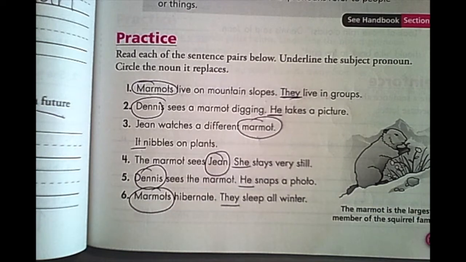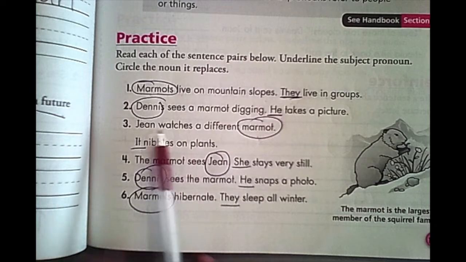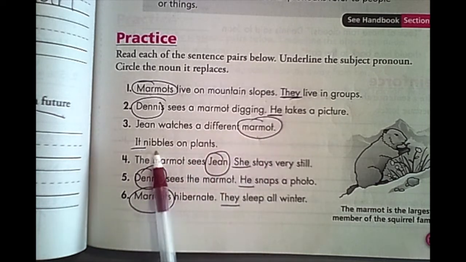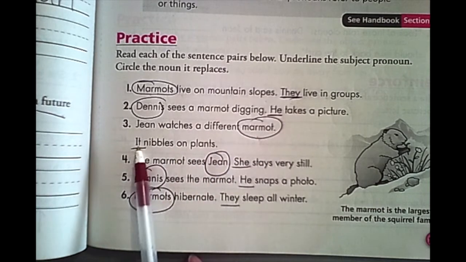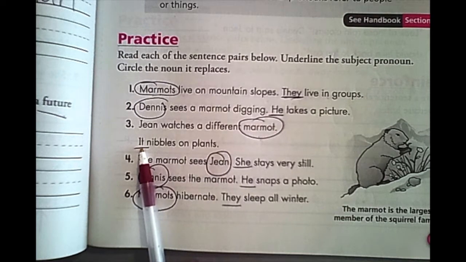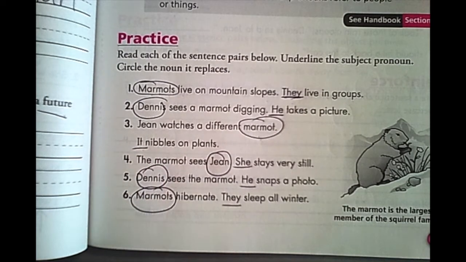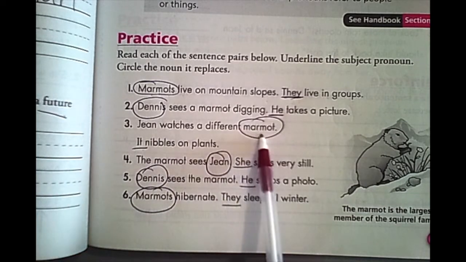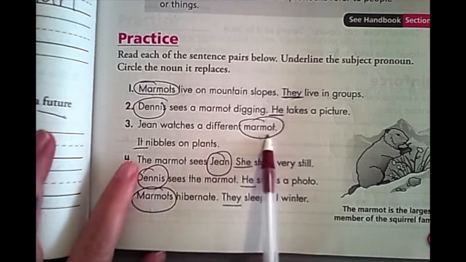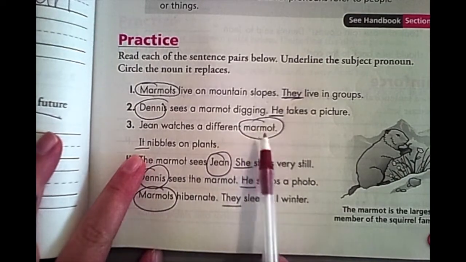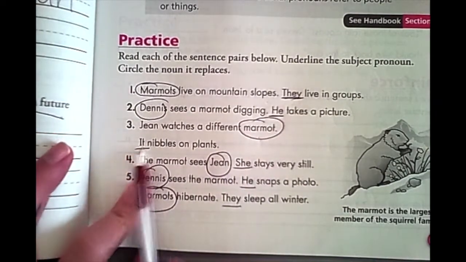All right, so let's go check our answers, but I want to go over number 3 really quick. It says, Jean watches a different marmot. It nibbles on plants. So it would be our pronoun, but what is it talking about? Well, Jean is not nibbling on plants. People don't nibble on plants. But the marmot is nibbling on plants, so that's what it is referring to. So the word marmot should be circled, and it should be underlined.